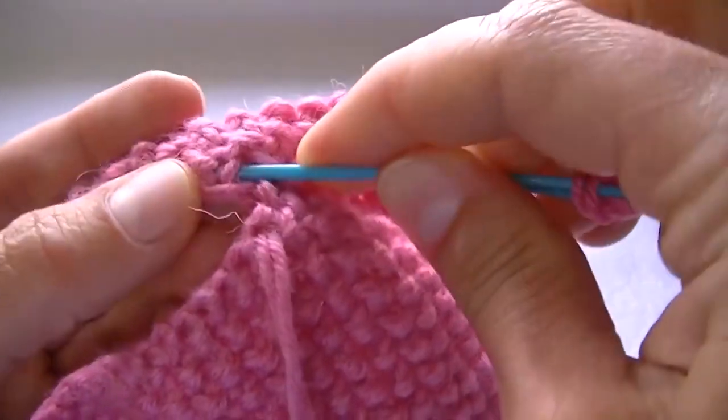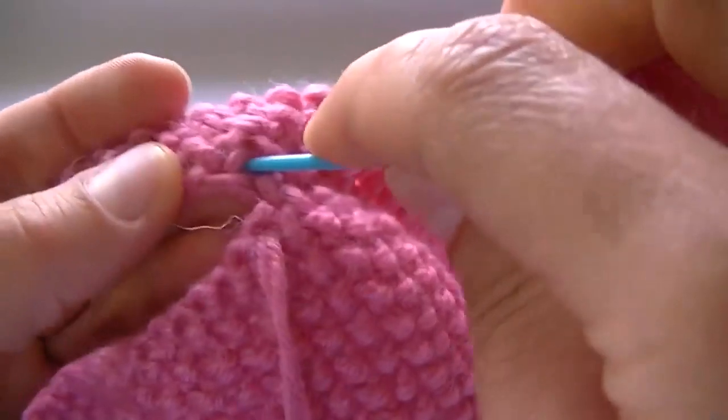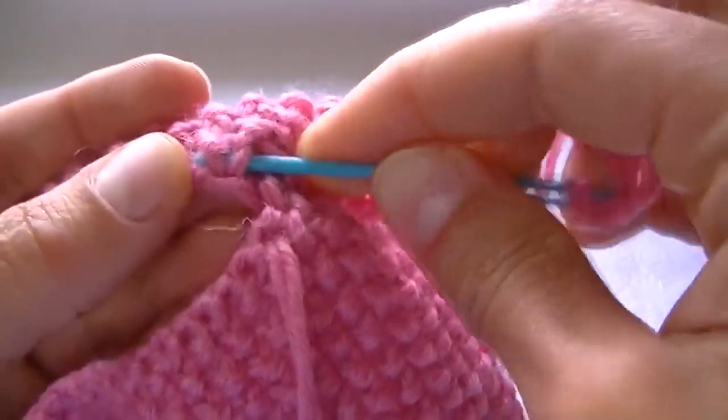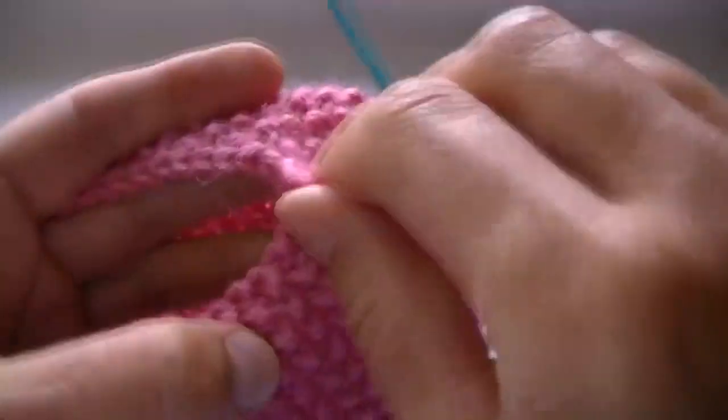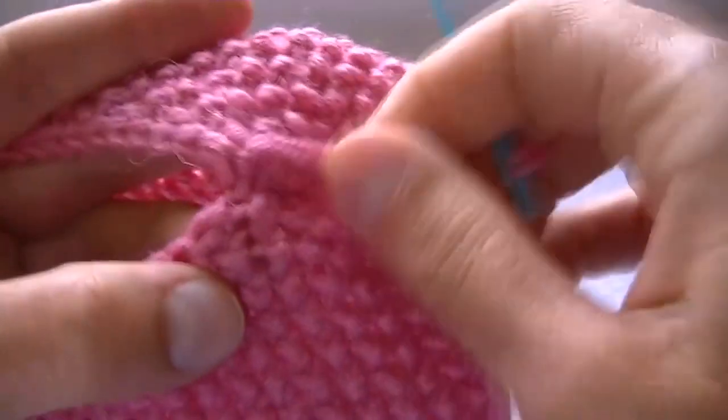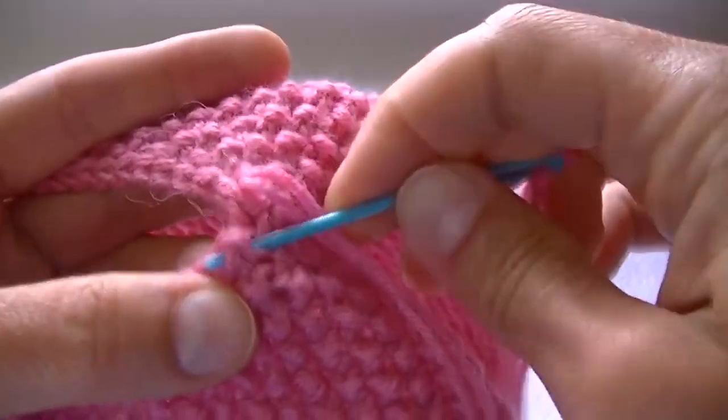Under the stitch from one side and enter the thread with the needle the same way from the other side.